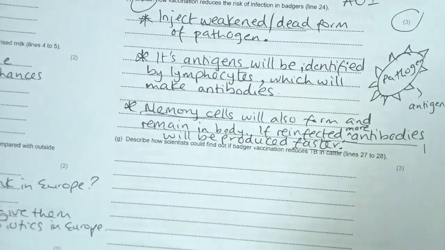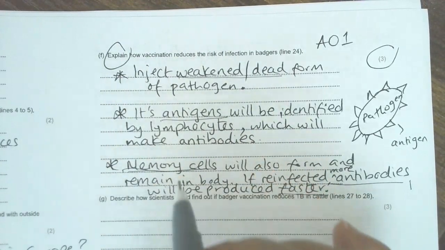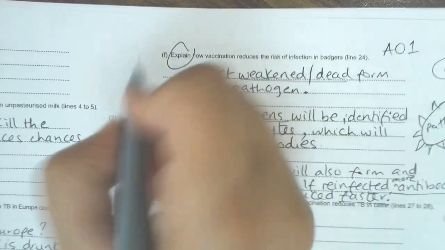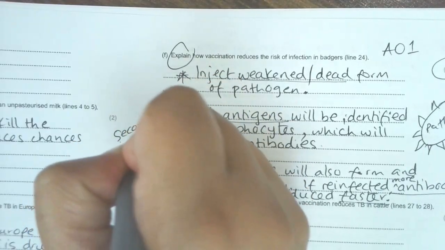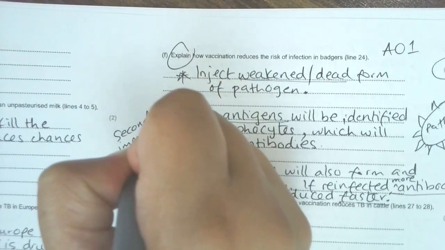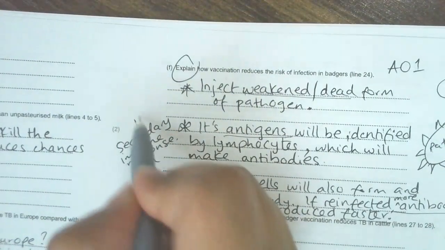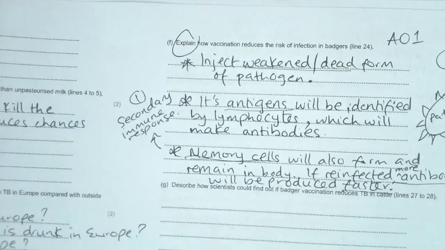Okay. And then, when the antibodies are produced faster, because it's the second time that you've been infected by the same pathogen, we call this one the secondary immune response. Okay, and some mark schemes will give that as a mark just for calling it that. Okay, and some mark schemes don't. Life is hard sometimes.